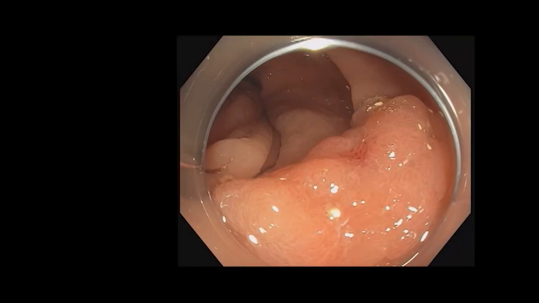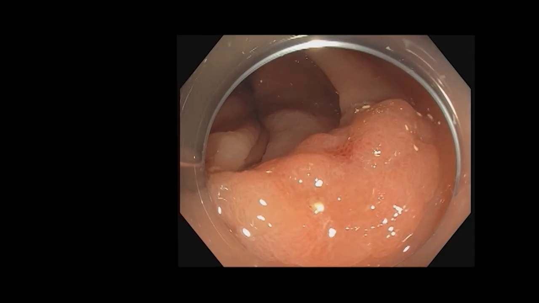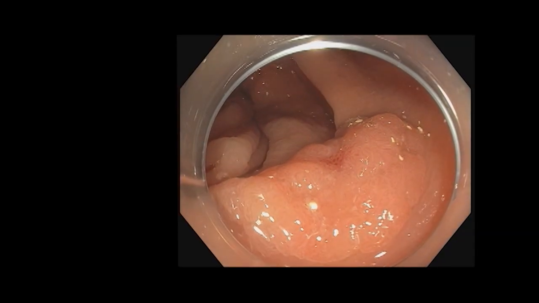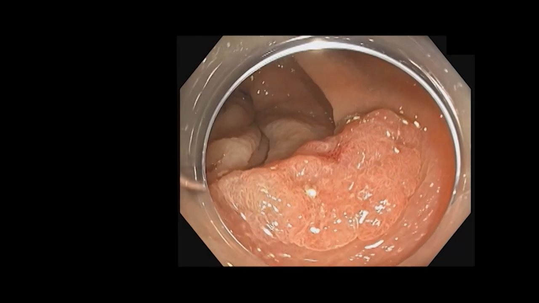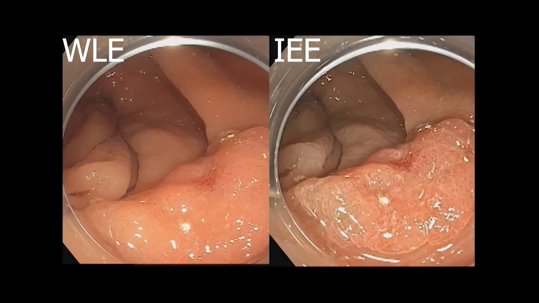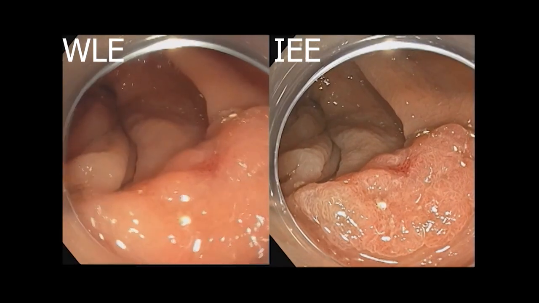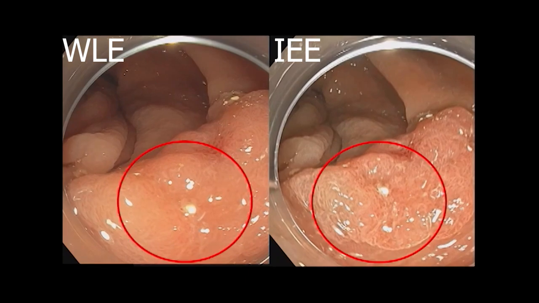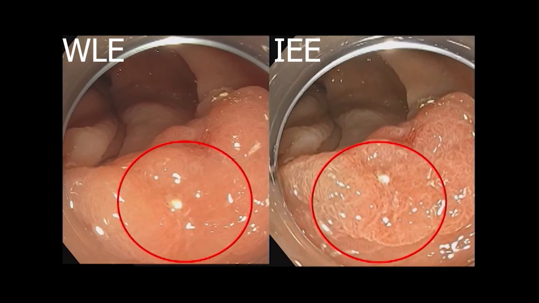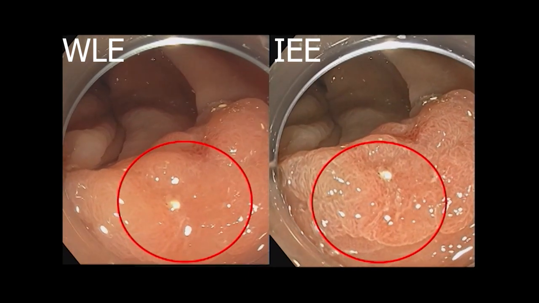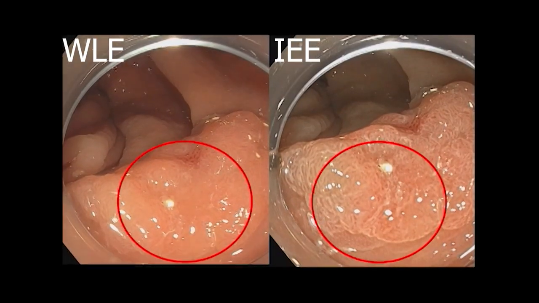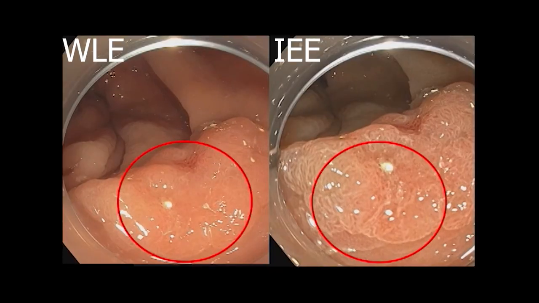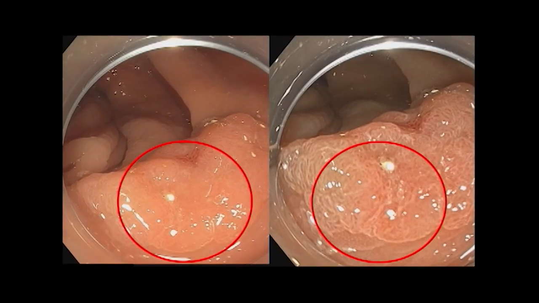The stark contrast and level of increased detail is more apparent when we look at the real-time video of this lesion. Comparing side by side to the white light input, the enhanced image facilitates the recognition of an area concerning for submucosal invasion. This led to the decision to perform endoscopic submucosal dissection as opposed to mucosal resection. The final pathology was consistent with superficial adenocarcinoma without high-risk features.